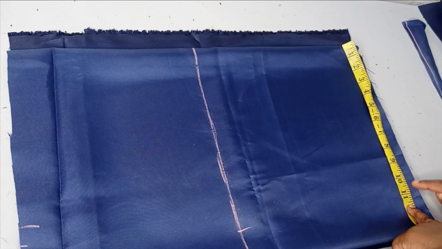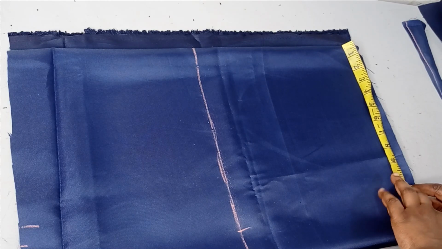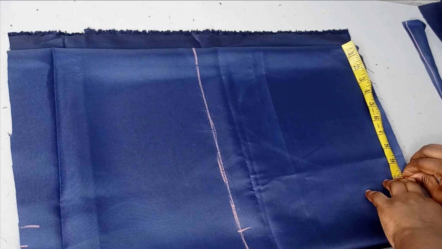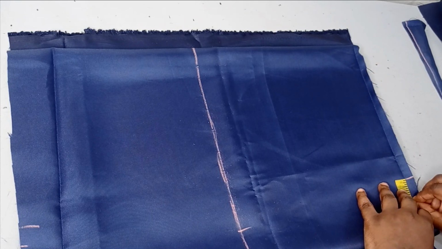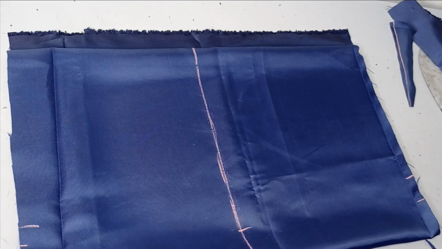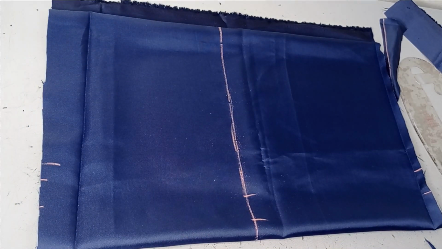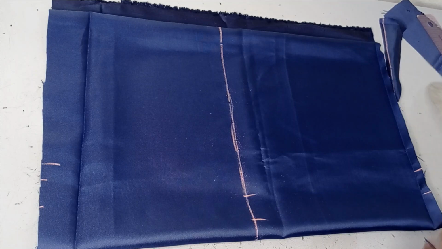So that's 11.5. I'm deducting 1, I have 10.5, so I'm deducting 1.5, and then I'm going to have 10 inches, and on that point I'm going to add my 1.5 inches seam allowance. So the next thing is to connect all of these points together.